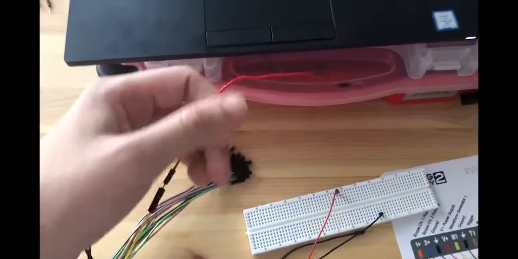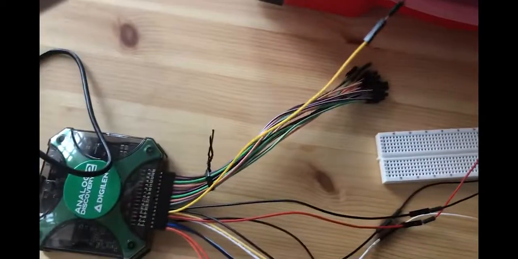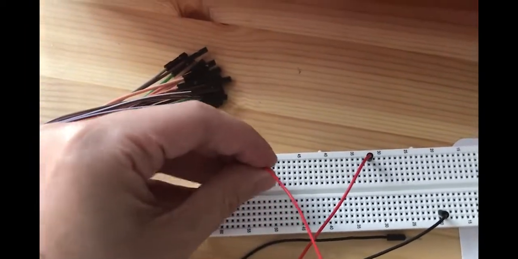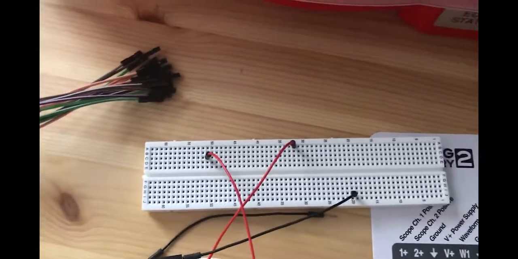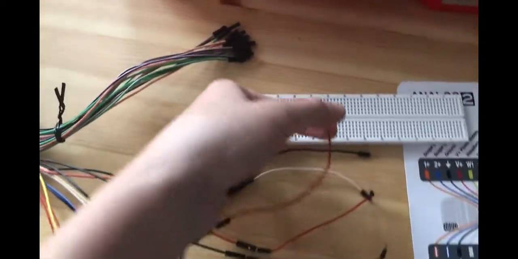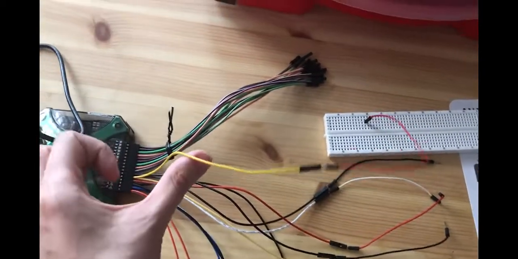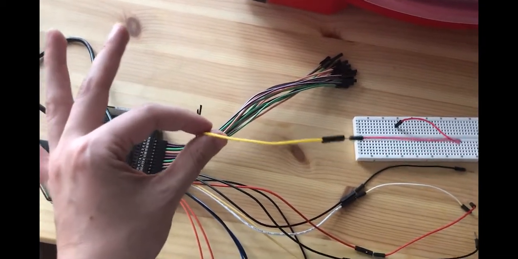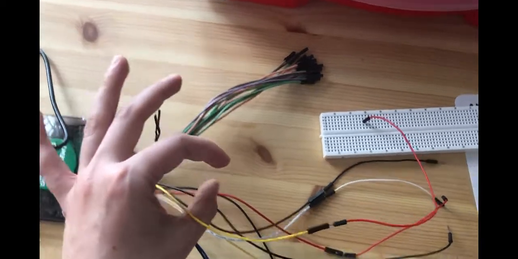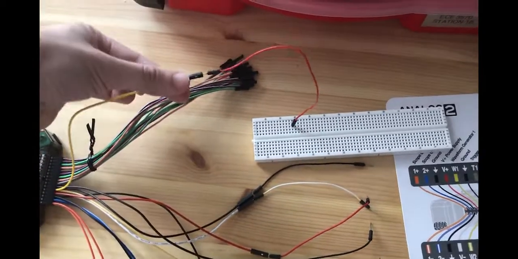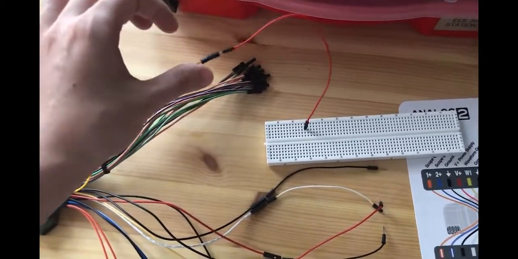So now the signal is going inside this wire, the yellow one. I will put it somewhere on my breadboard. Let's get rid of the other wires. This one is connected to the wave generator 1 wire, which is the yellow one, and then I need a ground for this, because you need a reference voltage, a reference ground for this signal.